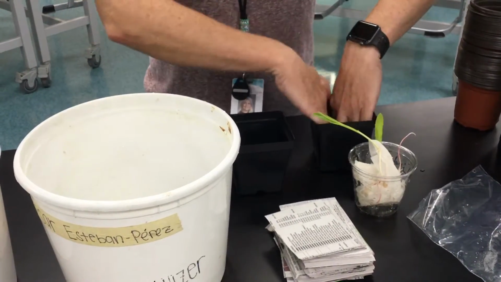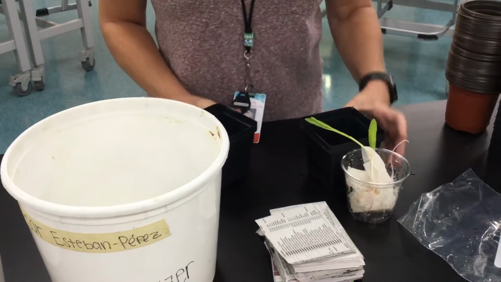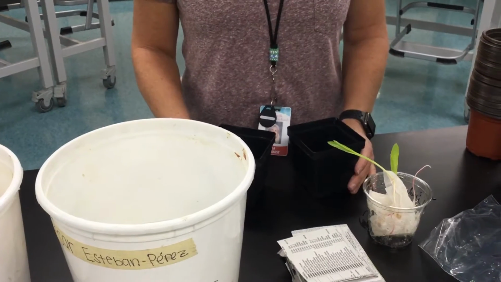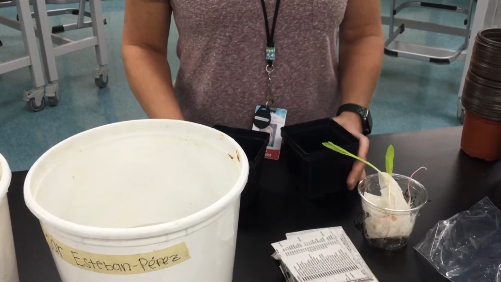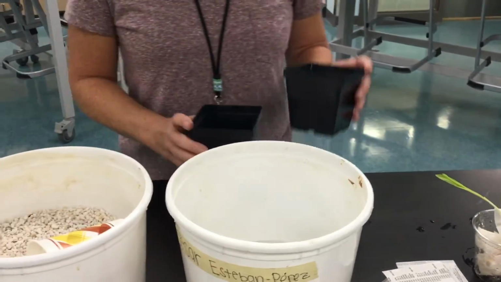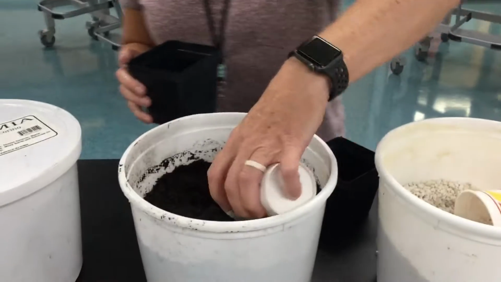Then you decide what you're going to test. Now make sure you only have one thing you're testing, not multiple things, so you know what made a difference. So for this particular setup, I'm going to test the amount of light and how that impacts plant growth, because that's an abiotic factor. So you might want to use this, that's fine, but I'm going to use soil.